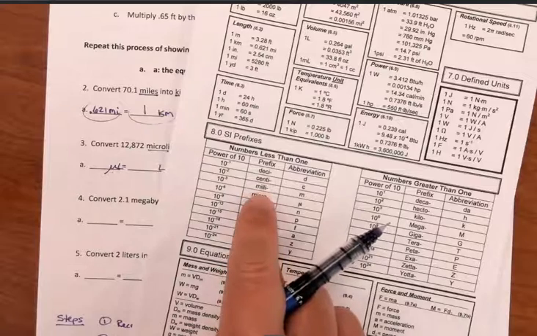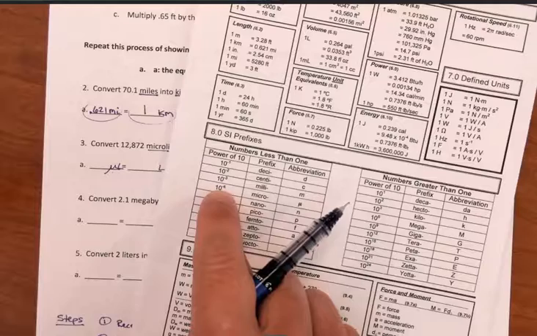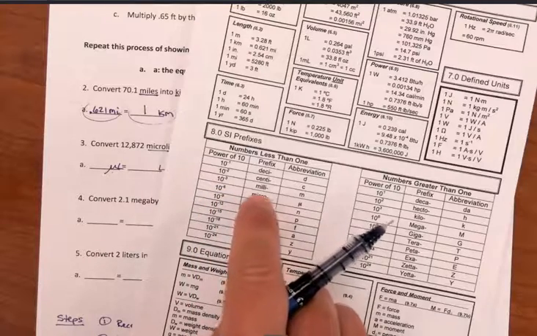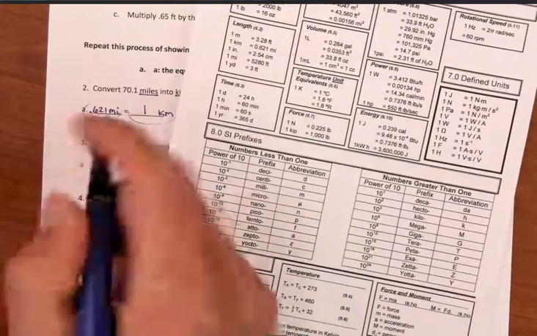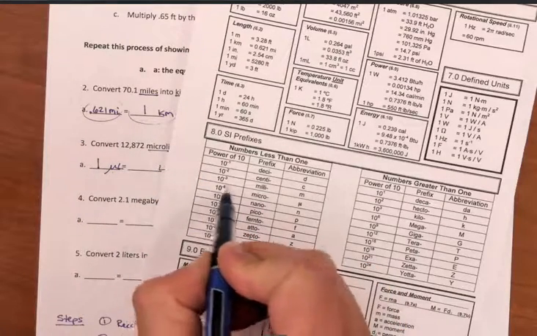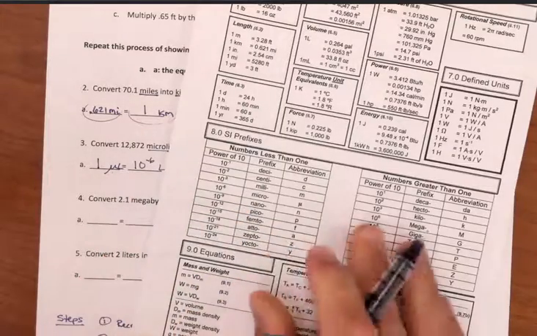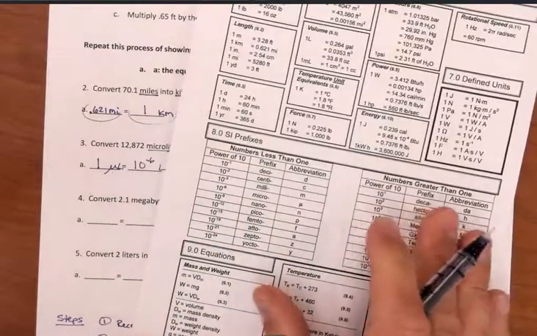It's one of the micro. One micro equals this many of the base unit. So we're talking liters right now. So it's 1 microliter. So write that down. 1 microliter is equal to that power of 10 liters, base unit. So this could be liters, could be meters, whatever.